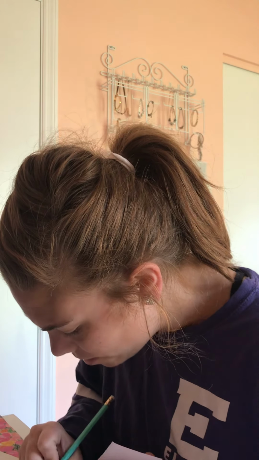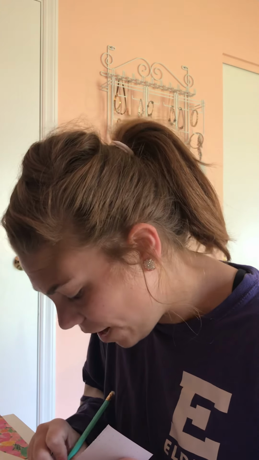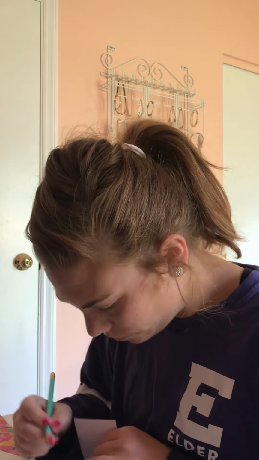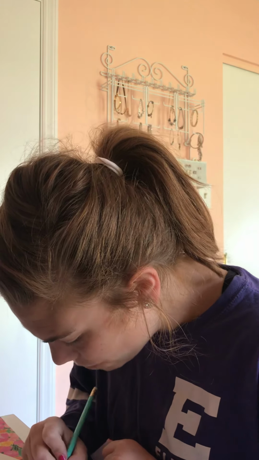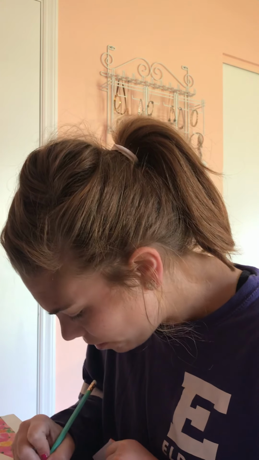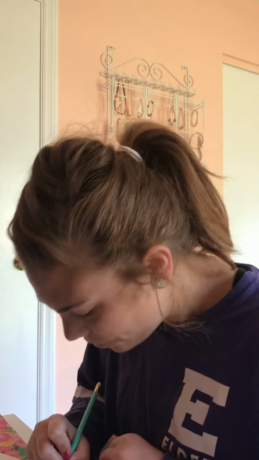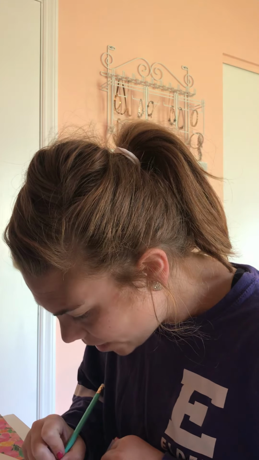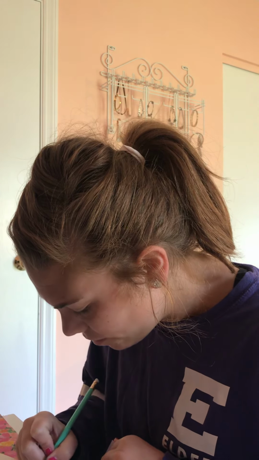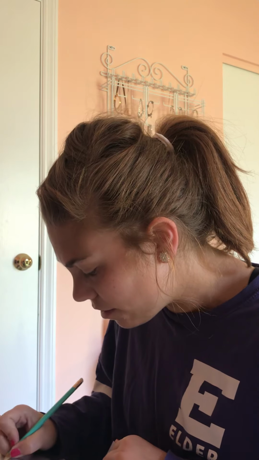Let's write it out using commutative property. 70 plus 5 equals 75, or you could do 5 plus 70 equals 75. And lastly, if we're writing it out using our more than vocabulary, we would say 70 more than 5 is 75. Or you can say 5 more than 70 is 75.